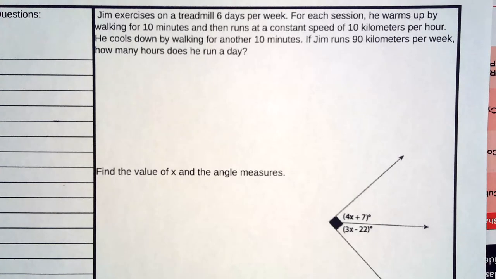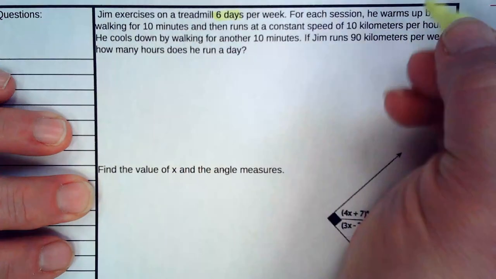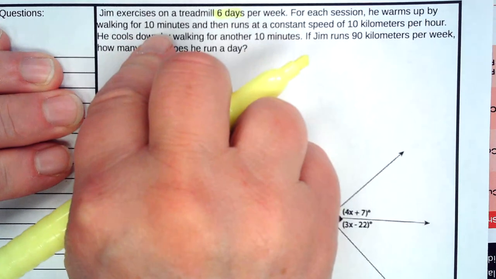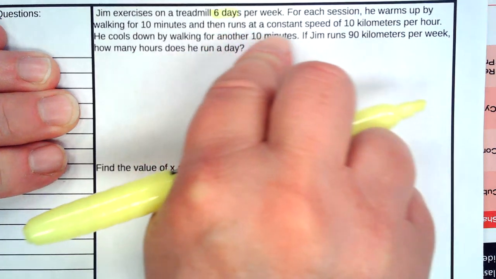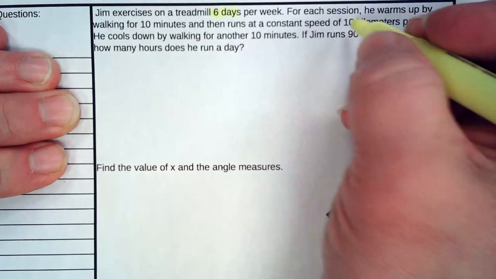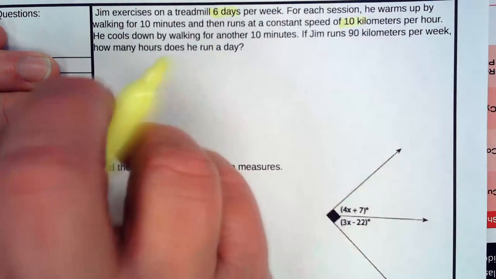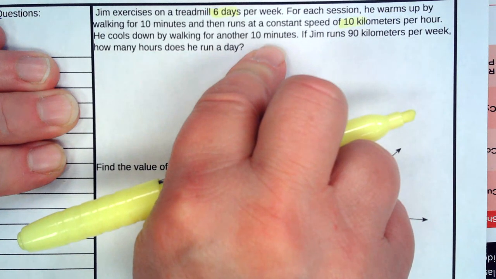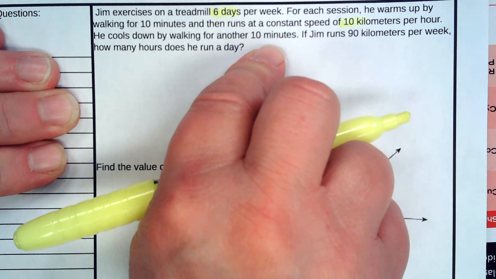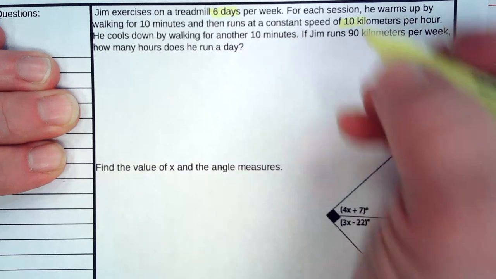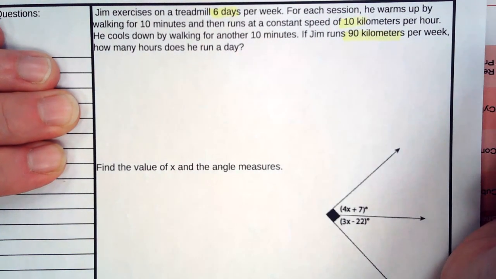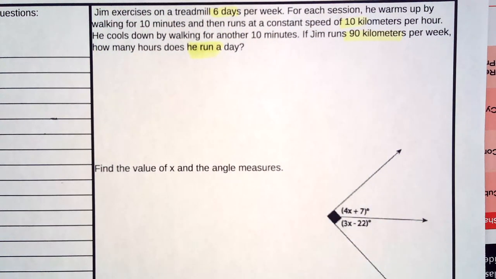So as we're looking at this, the important stuff. 6 days a week, he runs 6 days a week, exercise. Now the walking we don't count, but the running we do. It's at a constant speed of 10 kilometers per hour. He cools down by walking another 10 minutes. We don't need to worry about that. That's extra information. If he runs 90 kilometers per week, how many hours does he run? We're only looking at the running a day. Okay, so how do we do this?